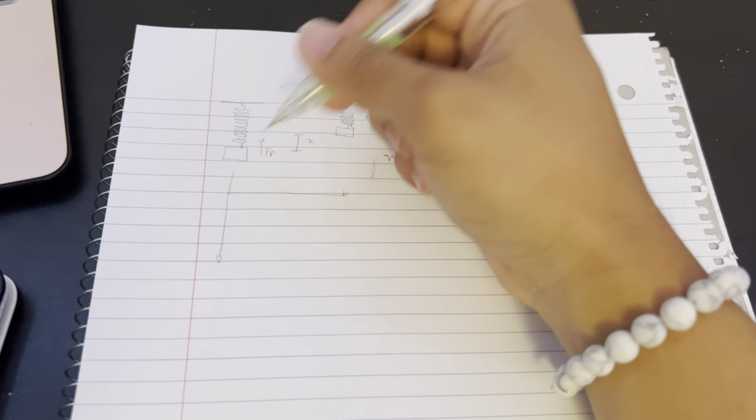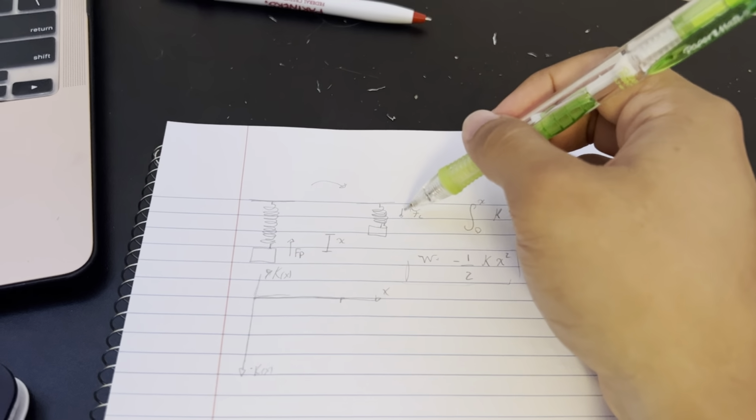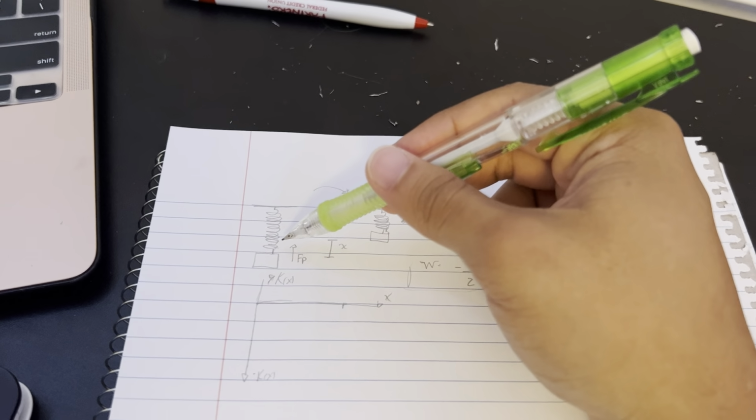This magnitude here is going to be all x values, and the force is going to be negative when it's compressed. When the spring is being stretched it's going to be positive, but in this case it's being compressed since it's being pushed, so it's like this.